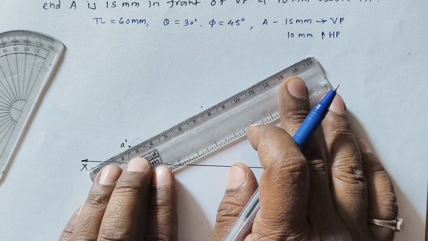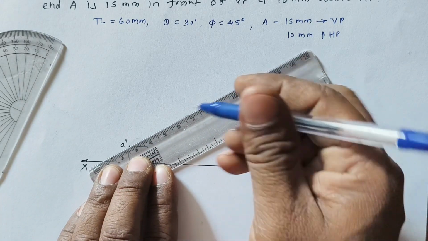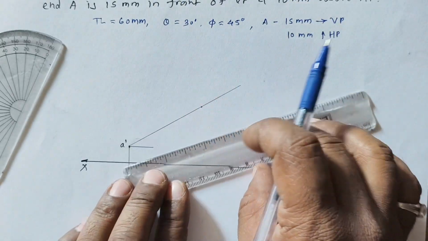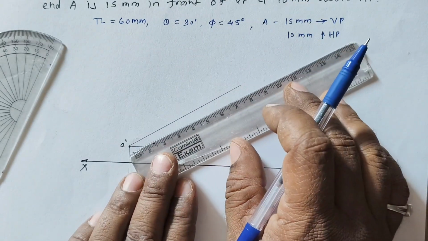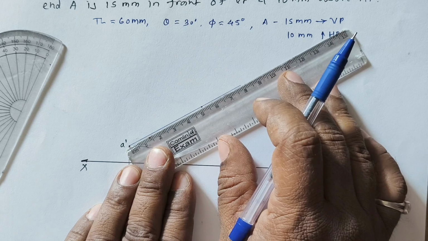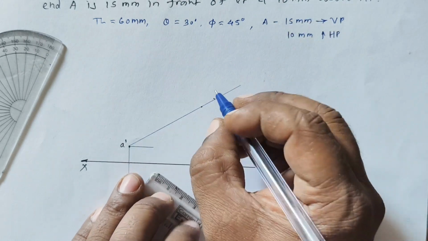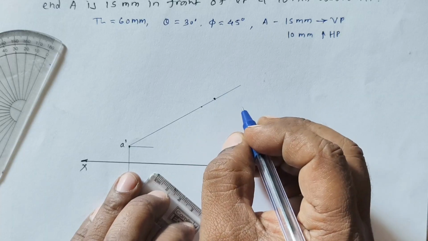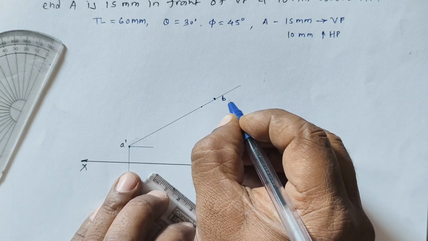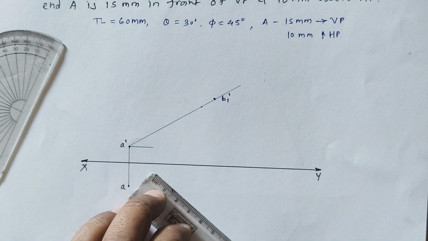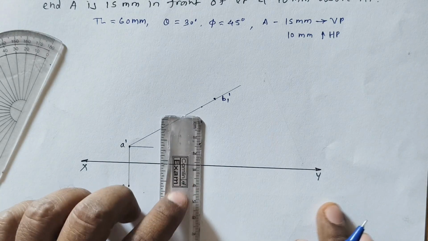Draw the line here. Then on this, as this is a true angle, we plot the true length of the line, 60 mm. So plot the length of this line on this, that is 60 mm here. So here I'll get the point. This is not the actual front view, that's why I denote this point as B1 dash. After that, project this point for the top view.